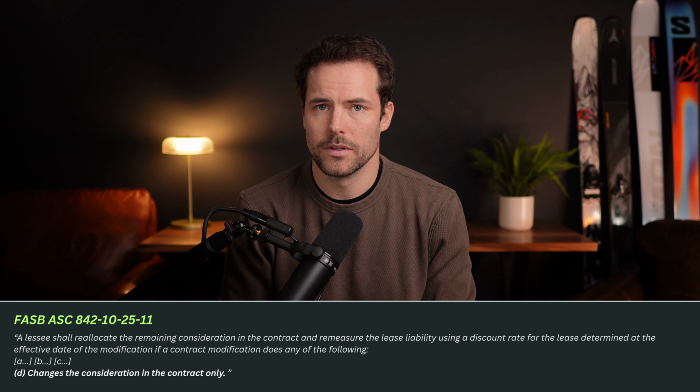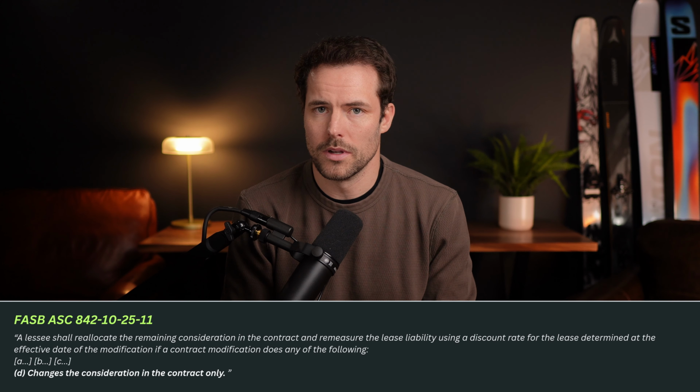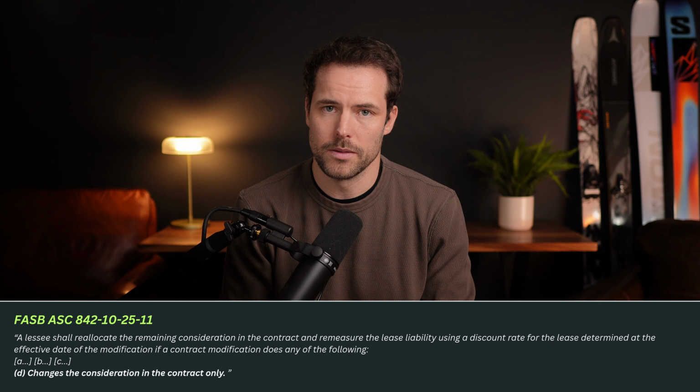Under ASC 842-10-25-11D, changes in the consideration that do not result in a separate contract are accounted for as a remeasurement. Which means as of May 1st, 2026, we'll need to remeasure our lease liability and reassess our classification. So let's do that now.